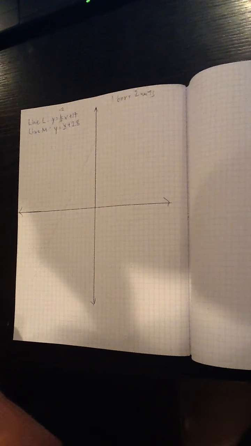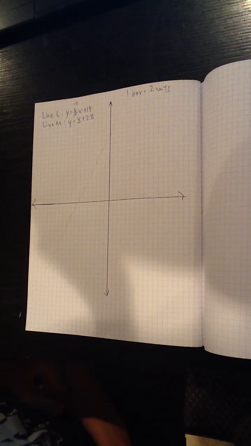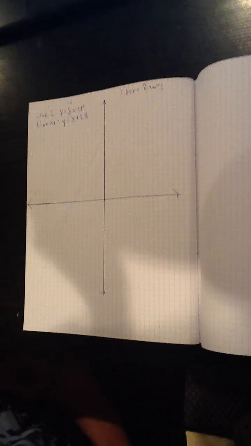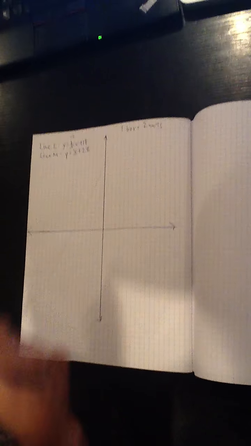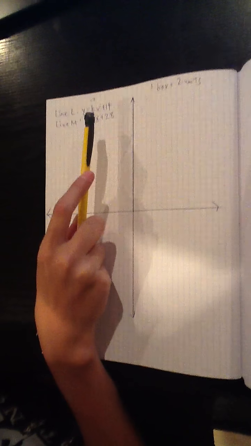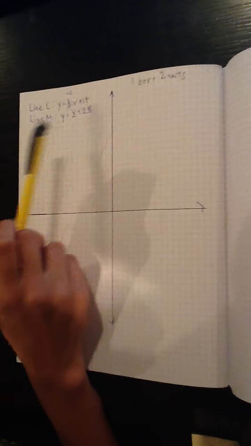Question number 1. For what values of k will the graphs of the following equations intersect in quadrant 3? Hint: this is the range of values that can be written as an inequality. Line L is y equals kx plus 14, and line M is y equals x plus 28.